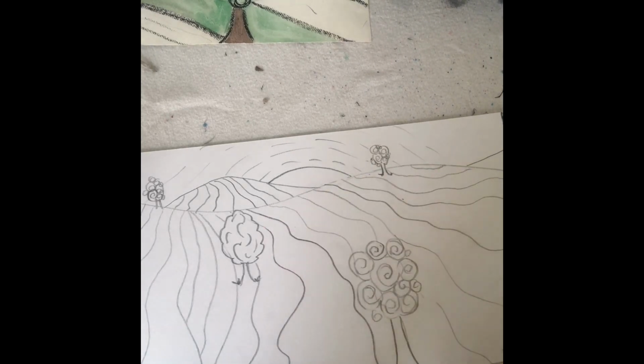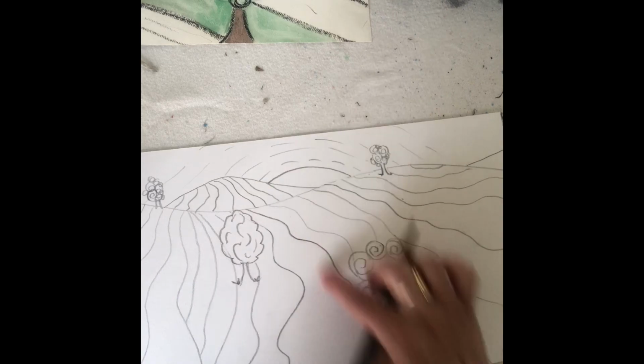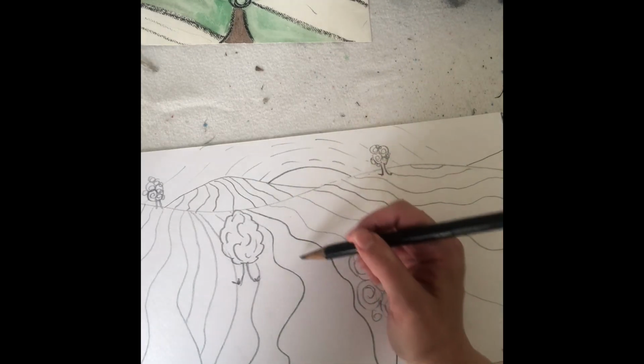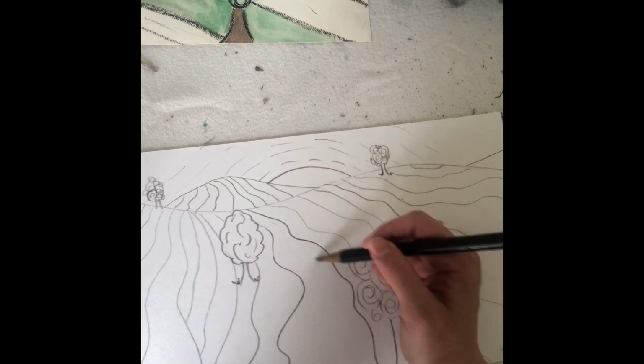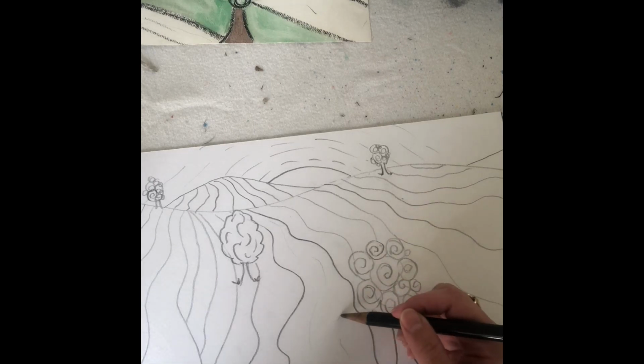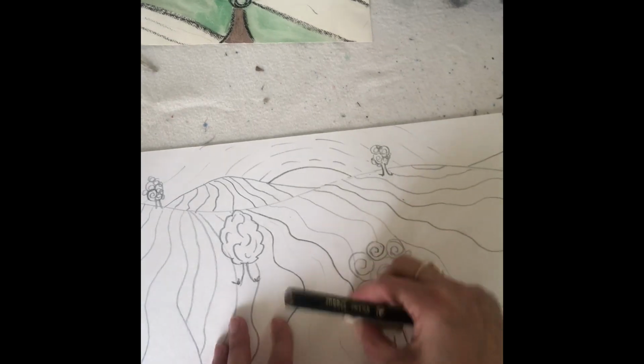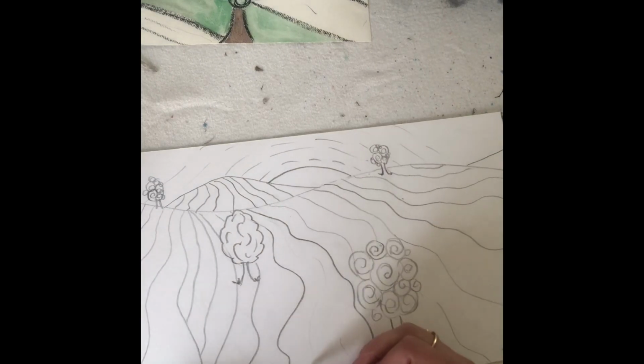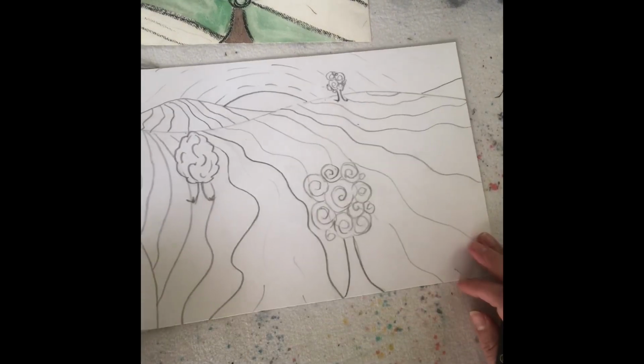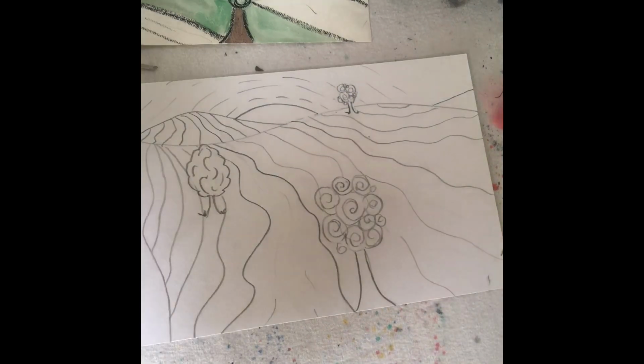And this looks like this would be a great place to add maybe water. So I could kind of put little bumps here, or I could do water lines. I think I'm going to go this way, like it's a river. And let's see, what else can I add?